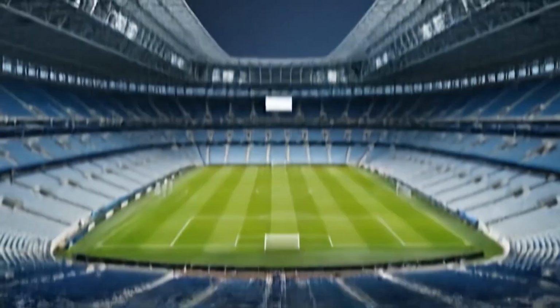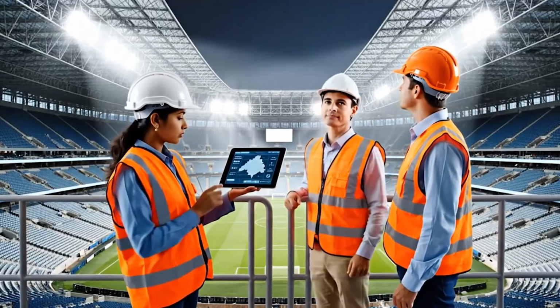Adjusting Sector 4 intensity now. Check the uniformity. Looks perfect from here.